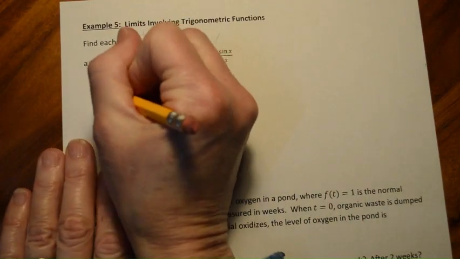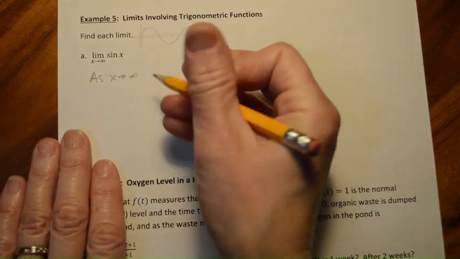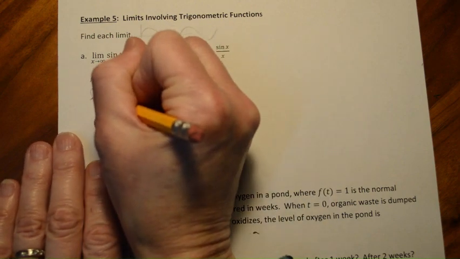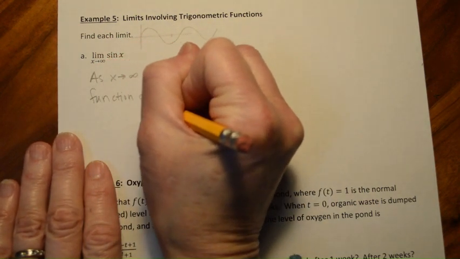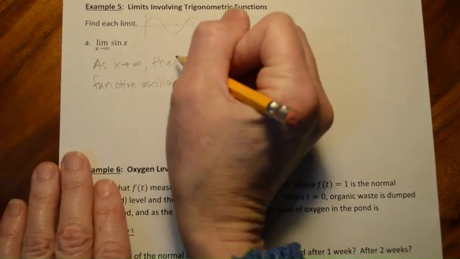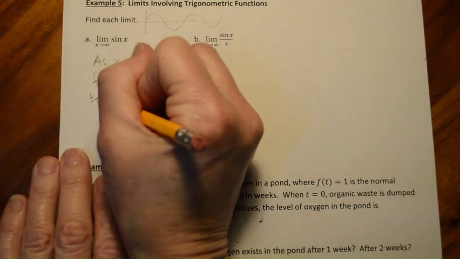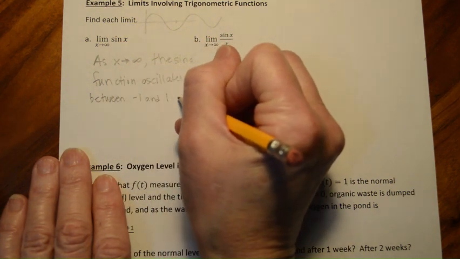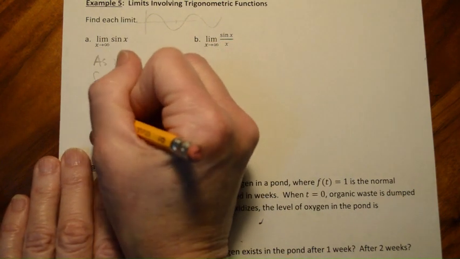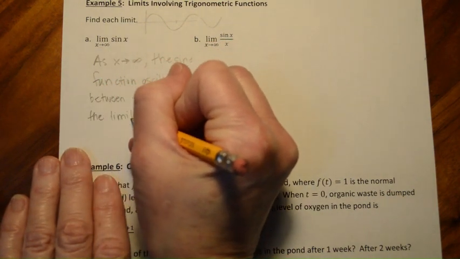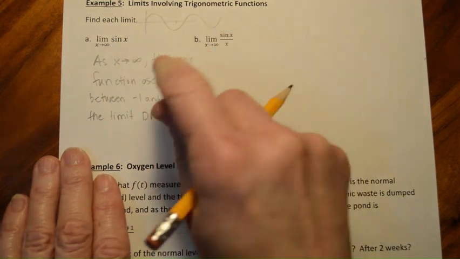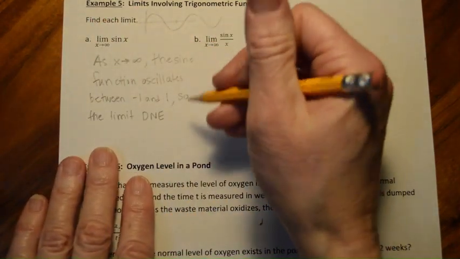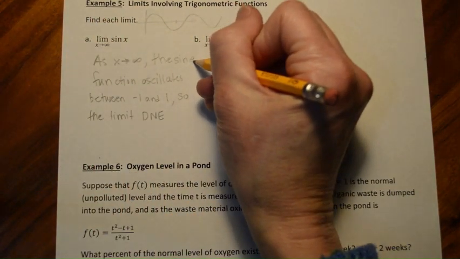So here we would say as x approaches infinity, the sine function oscillates between -1 and 1, so this limit does not exist. Again, we could change that to negative infinity and it would be the same thing. It's still going to have that same pattern of going between -1 and 1. Sorry, this is supposed to say sine.